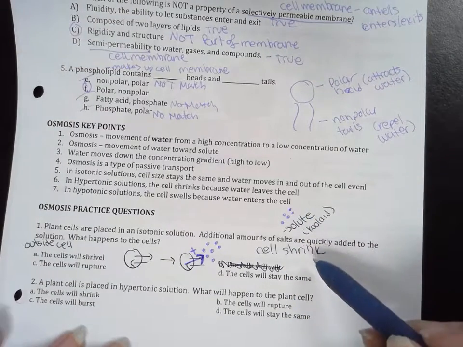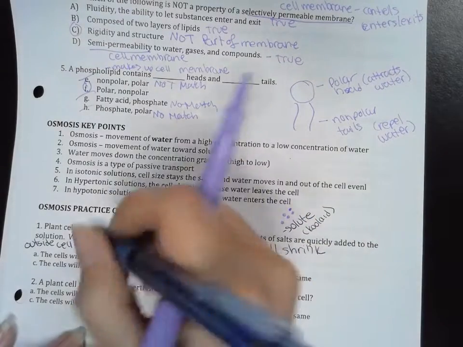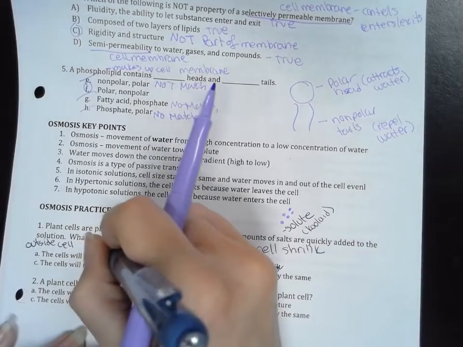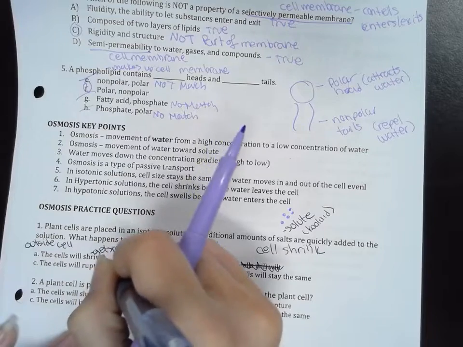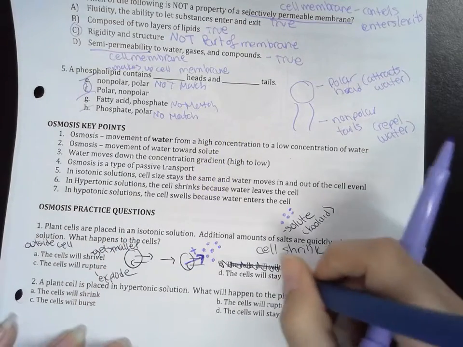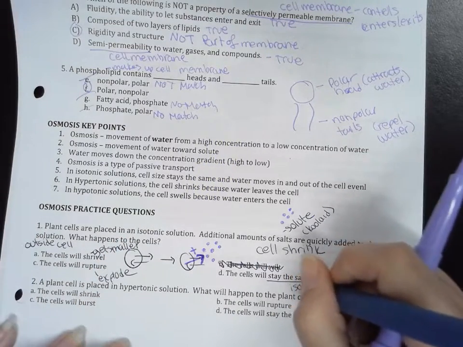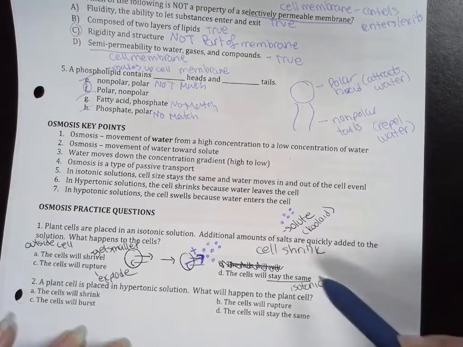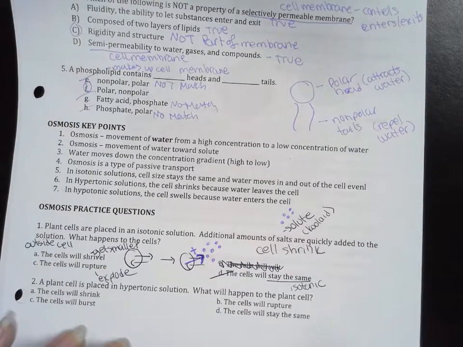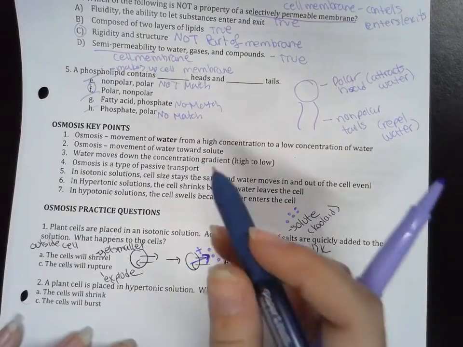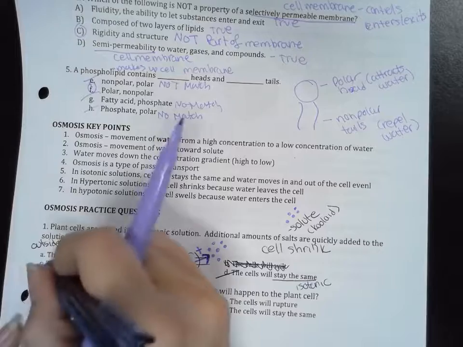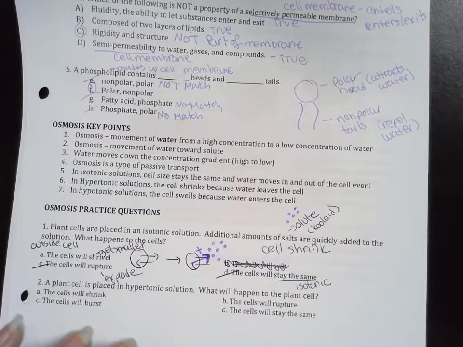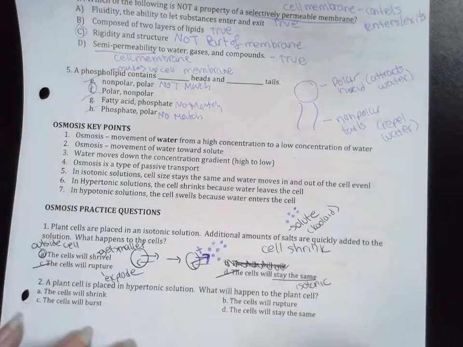All right, so I'm looking for an answer that matches. I know that shrivel means get smaller. Rupture means explode. And staying the same just means it's still in an isotonic solution. So the cell is not staying the same. That's not an answer choice. The cells will rupture or explode. That's not happening. That's the opposite of shrink. But the cells will shrivel. Well, yes. That's another way of saying that the cell shrinks.